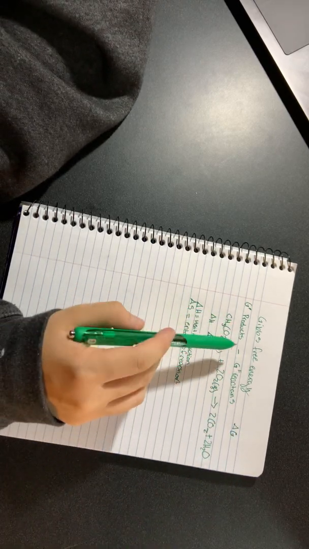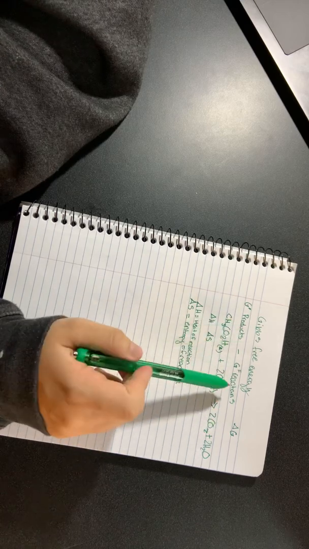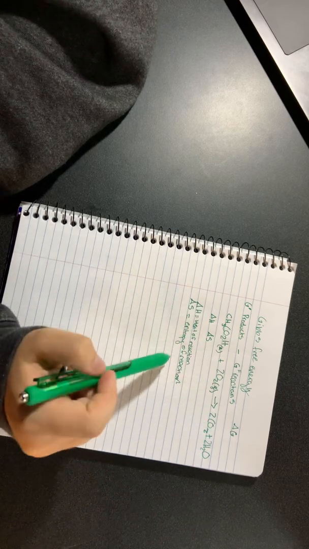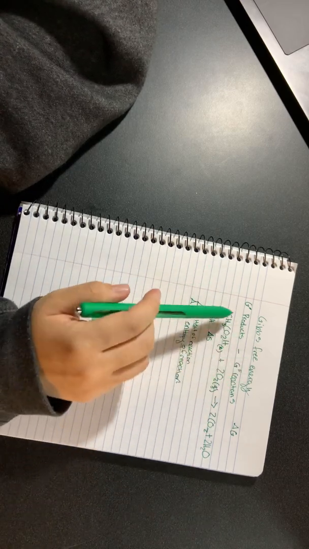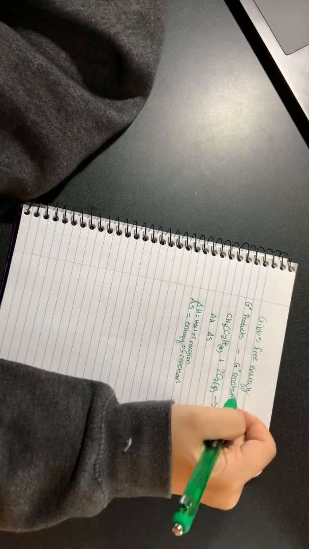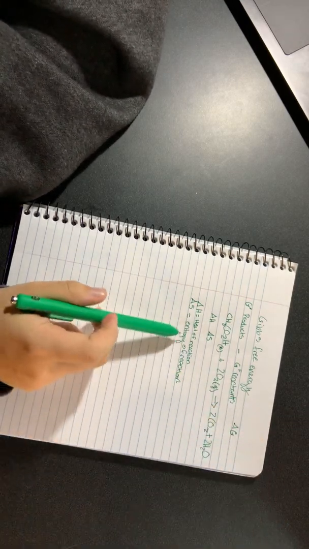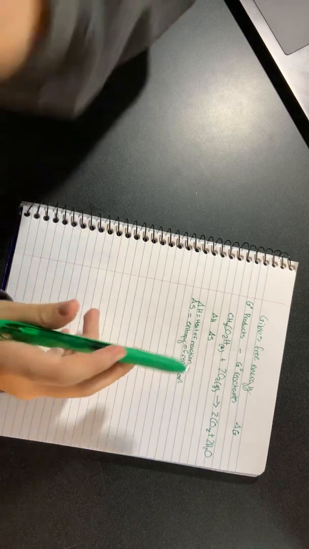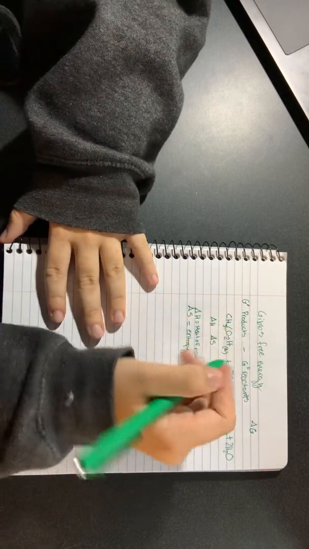So like for heat, you'd take the heat of the products minus the heat of the reactants, and that would be your change in heat for the reaction. And the same is true of entropy. The entropy of the products minus the entropy of the reactants would give you the entropy of the reaction. So I went ahead and found these numbers.